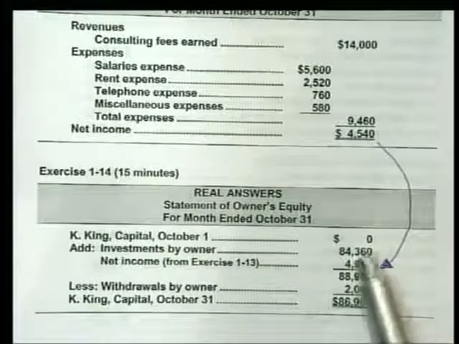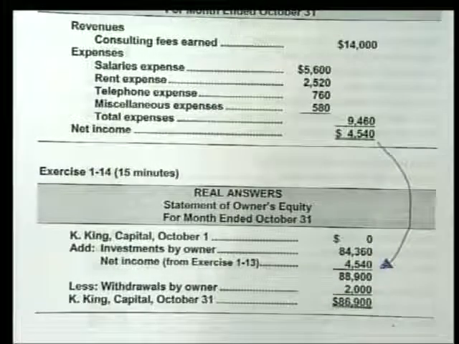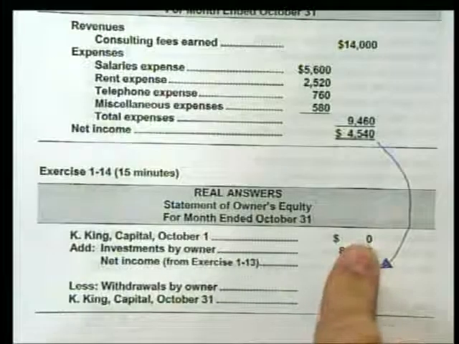Now let me say something important here. Seems like all the examples that the book gives us, it's always a brand new business. And so the beginning balance of capital on the statement of equity is always 0. That's usually only the case for the very first month or whatever period of time that you start the business. Okay? So going back to the statement of equity, please don't think that that's always going to be 0.